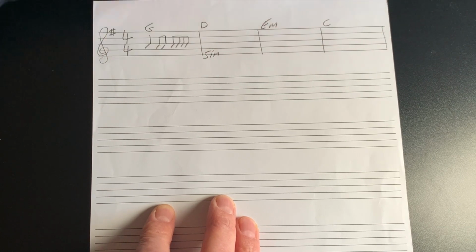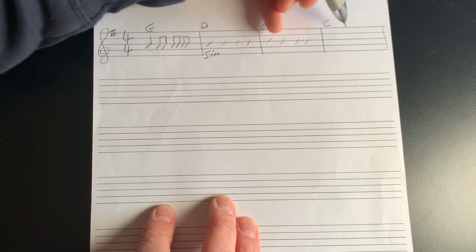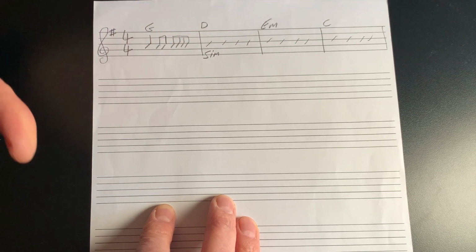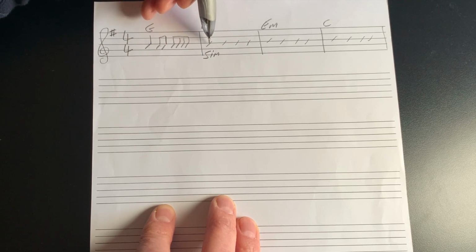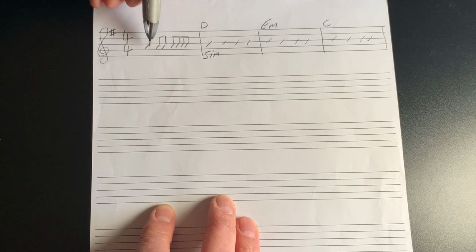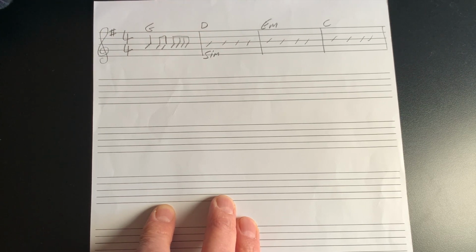Now, rather than leaving the bars empty, we tend to just draw dashes, and these dashes do not represent strums, they represent beats. So there's still 4 beats in a bar, so the drummer's going something like this and we're going 1, 2, and 3, and 4, and all the time the drummer's just counting out those beats for us.